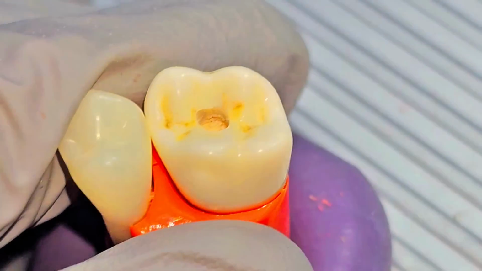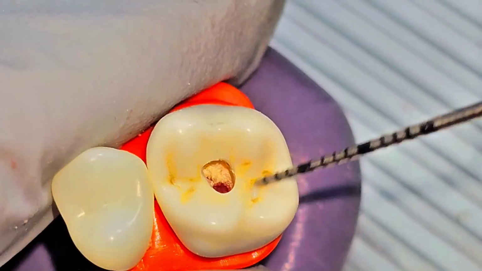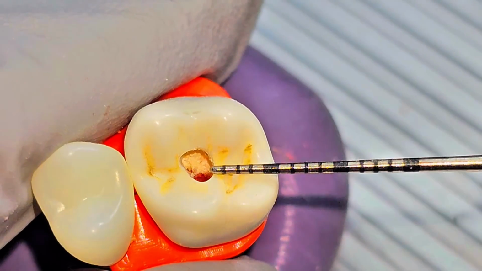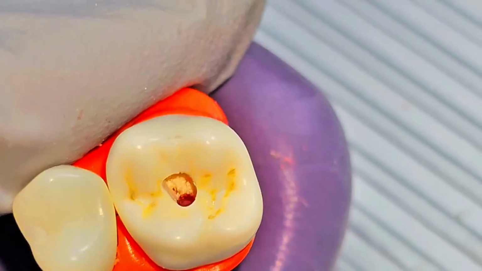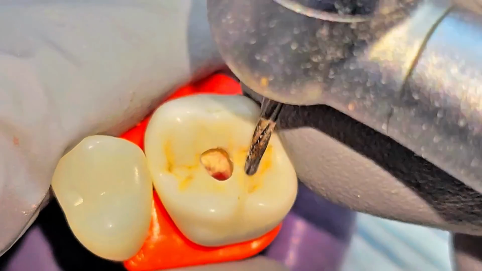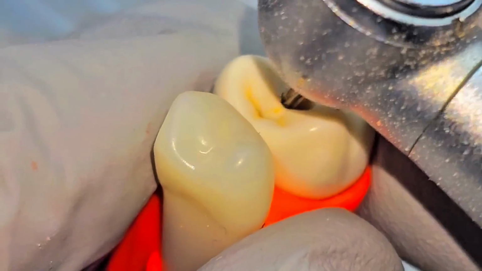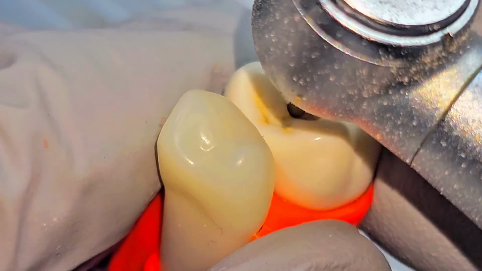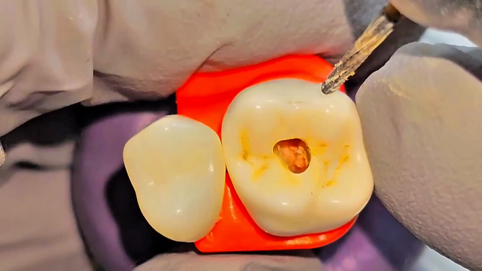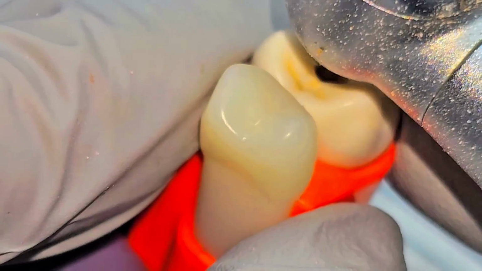It is still from the groove, it is still like 1.5 millimeter, and from the mesial-lingual cusp it is far away. And now I'm going to go a little bit buccomesially, making a straighter access prep and make it straighter.